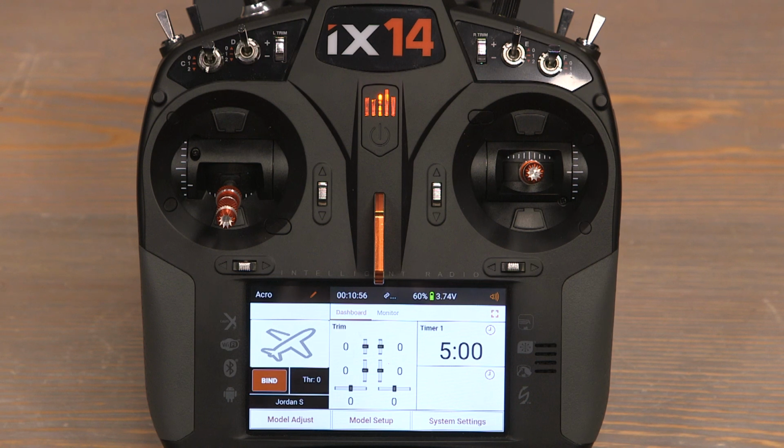Hello and welcome to this transmitter programming tutorial for the E-Flite UMX Voodoo. This is a relatively simple programming that can be utilized for several different aircraft, such as the UMX A10 Warthog and the UMX Pitts. I am using an IX-14 for this video, but this programming is applicable for all IX radios. We'll get started by selecting a brand new model.